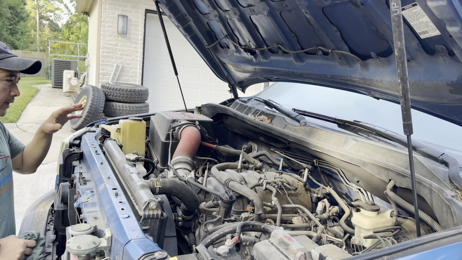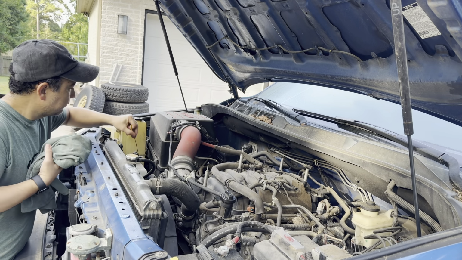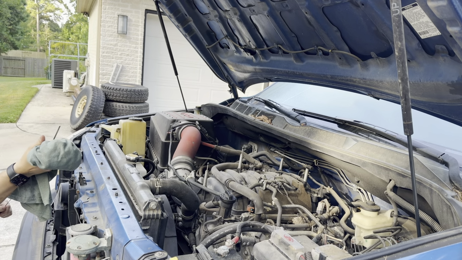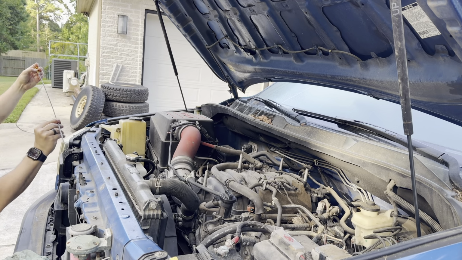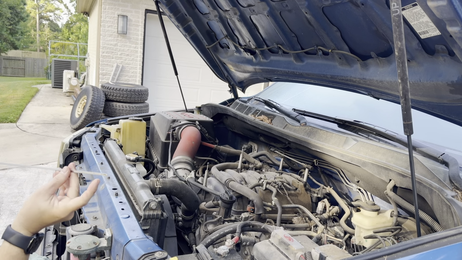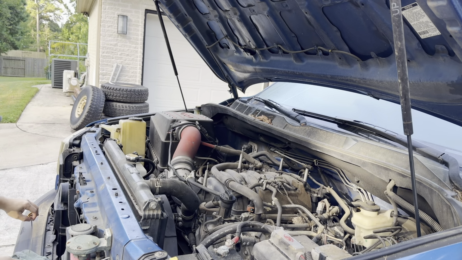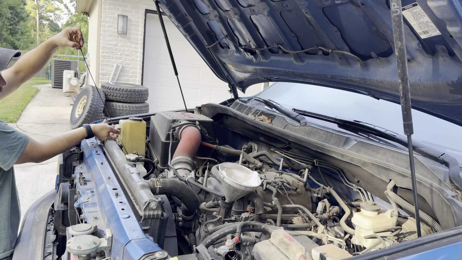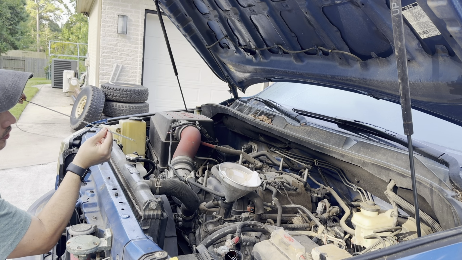Okay, so I ran the engine for a few minutes. Now I'm going to check the oil to see if we have to fill it some more, because I might have lost some during the transfer. Yeah, it looks like we're at the low end, so I'm just going to fill it a little bit. All right, perfect.